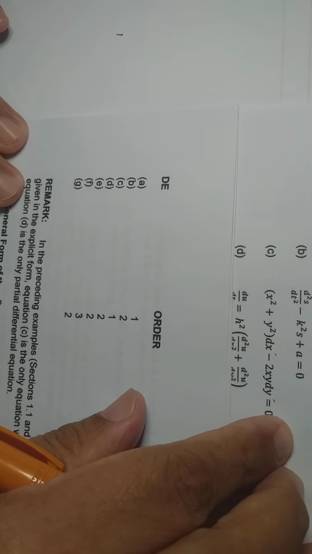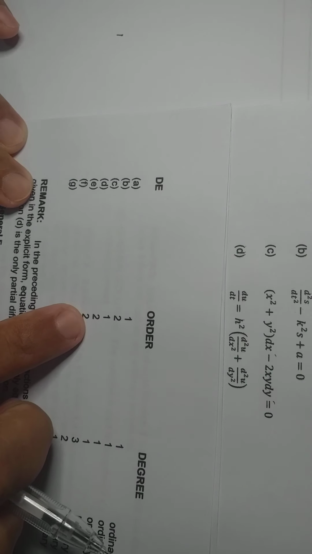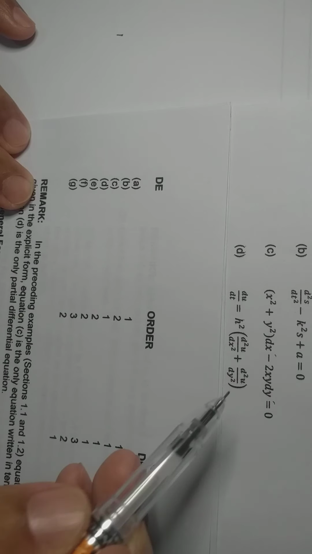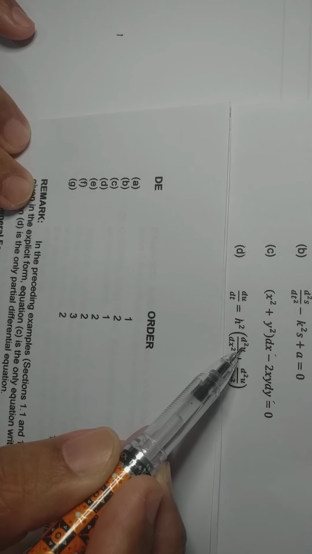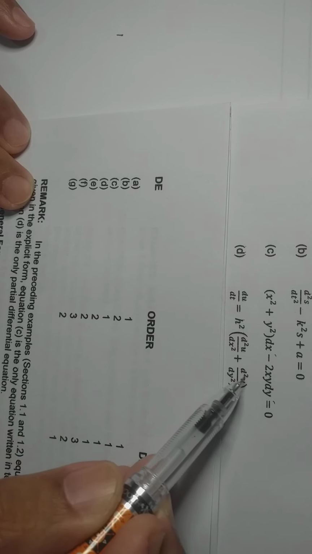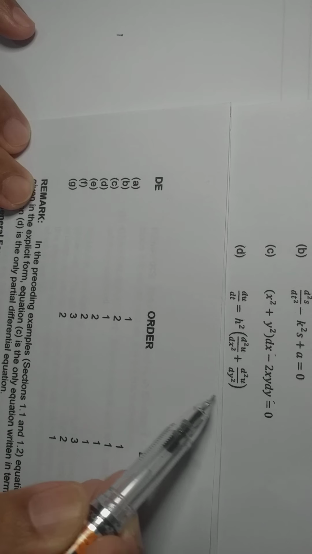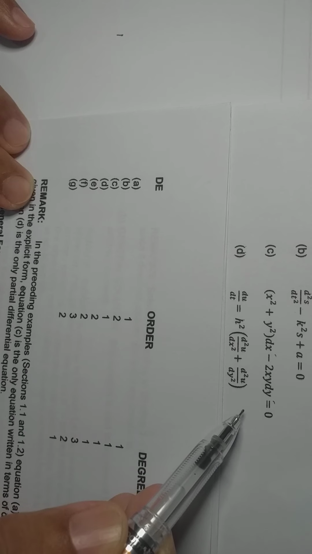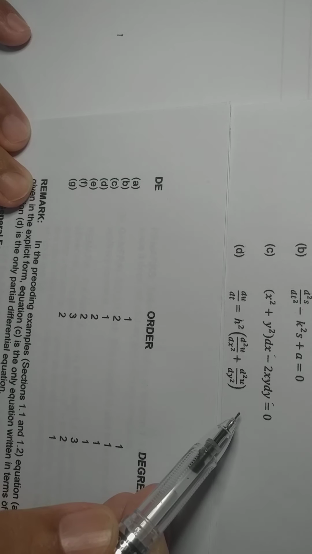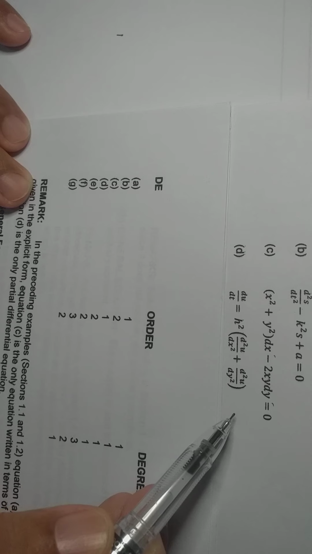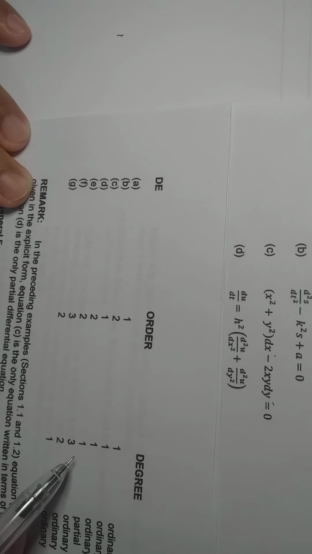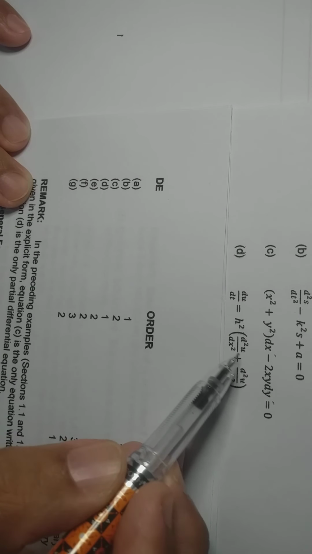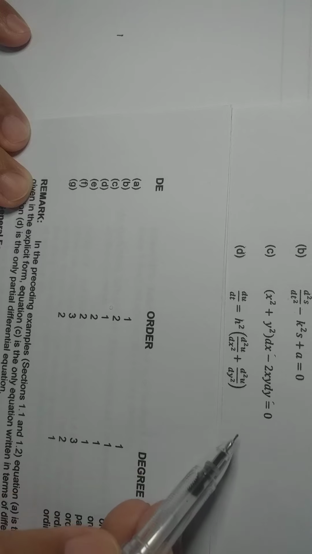And then let us have letter D. Letter D has an order of 2. And this is based on the second derivative present in the parentheses. Okay? So we have a second order derivative in the equation. Therefore, the order of the differential equation is of second order. Letter D has a degree of 1, since none of these second order derivatives is raised to any other power but 1.